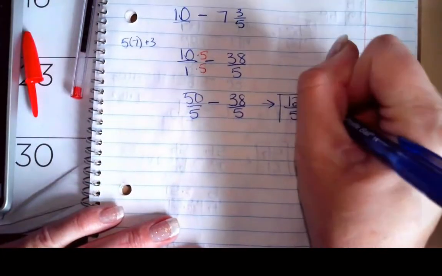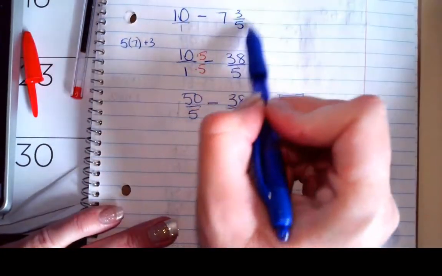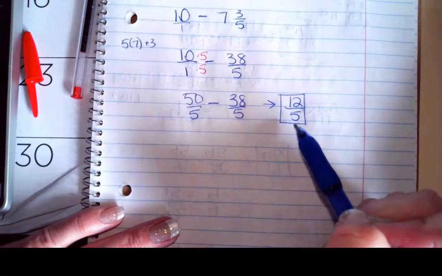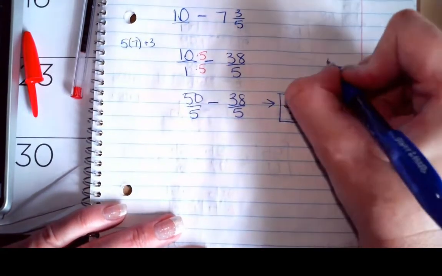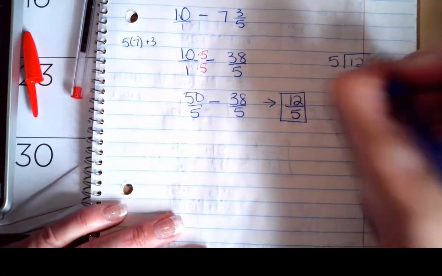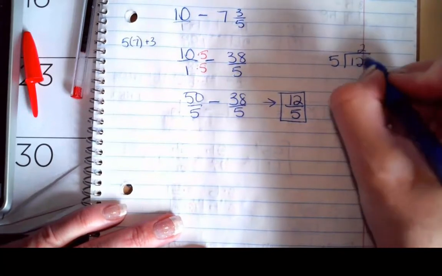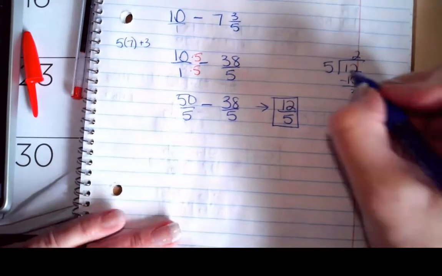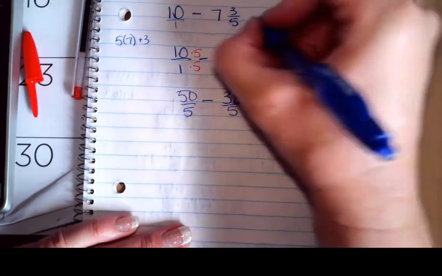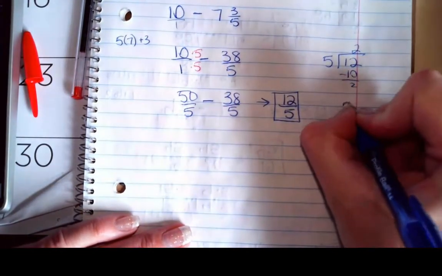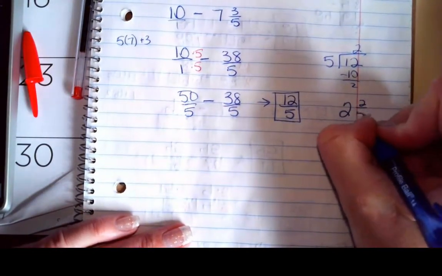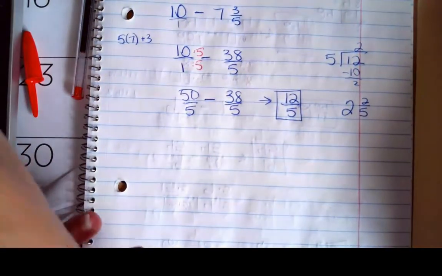So I can either leave it like this, or since I started off with mixed numbers, I might need to change it back to a mixed number. So 5 goes into 12 twice with 2 left over. So that would change into 2 and 2/5. Okay, and then let's do one more like that.